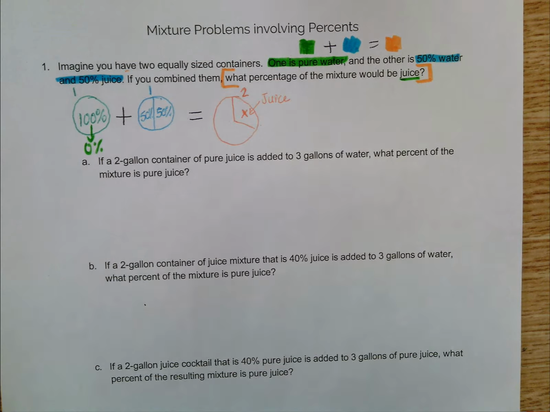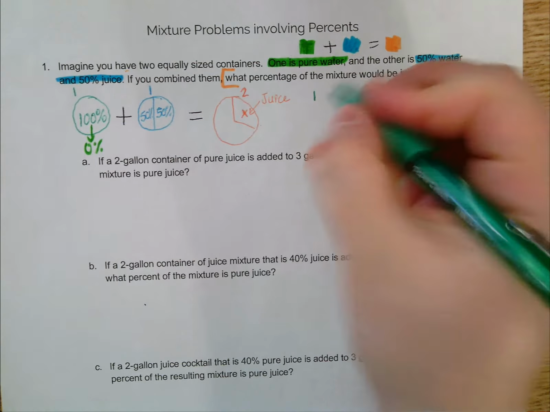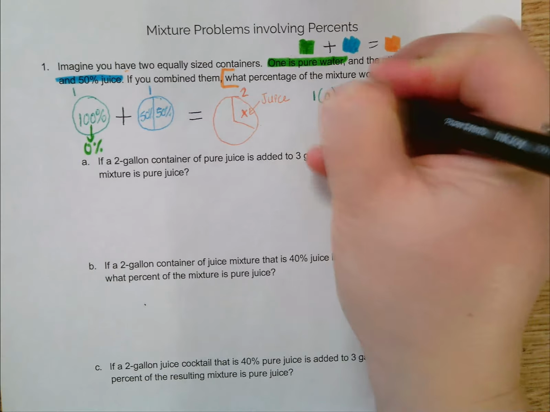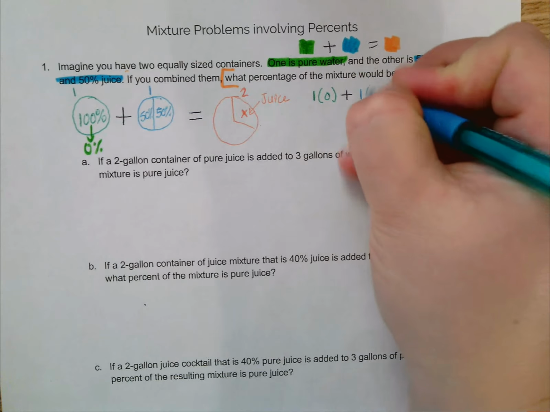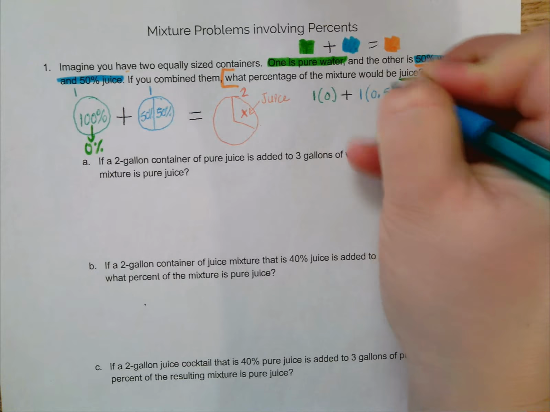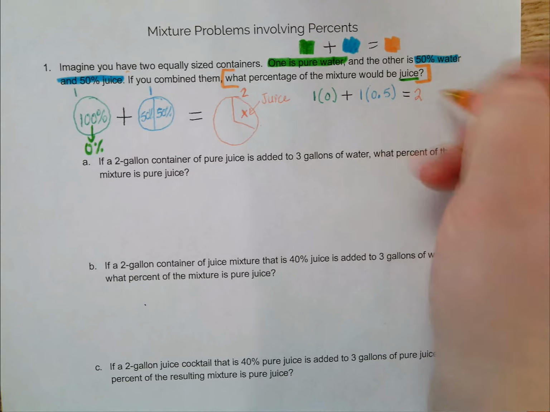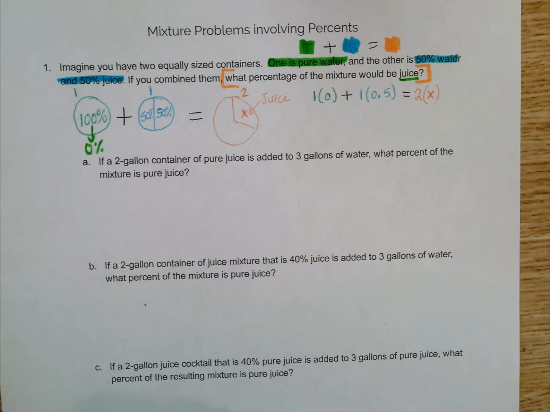Now I can build an equation. I know that of my first amount, I took 1, but 0% of it was juice. So I'm taking 1 times 0 to represent my first container. To that, I'm adding my second container. It's the same size as my first one, and half of it is juice. When I add those together, I get a container that holds twice as much, so that's where this 2 is coming from. And I want to know what proportion of that container is juice. So there's my equation. Now I just need to solve.